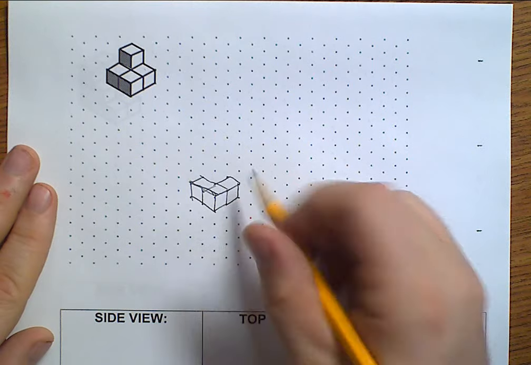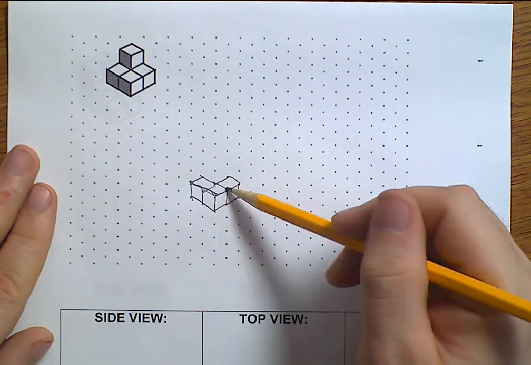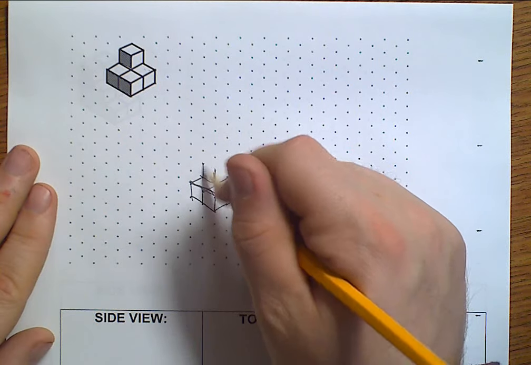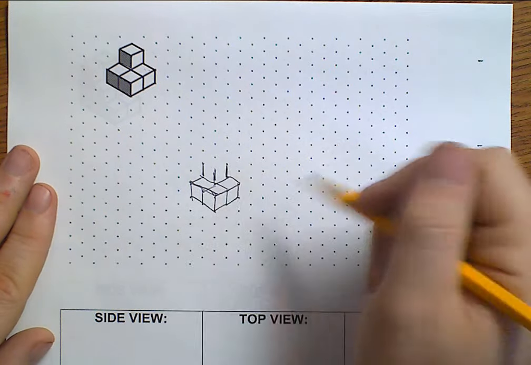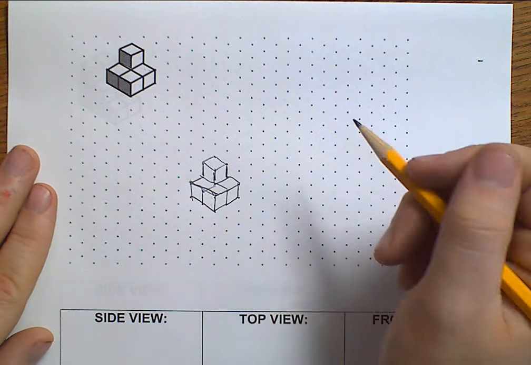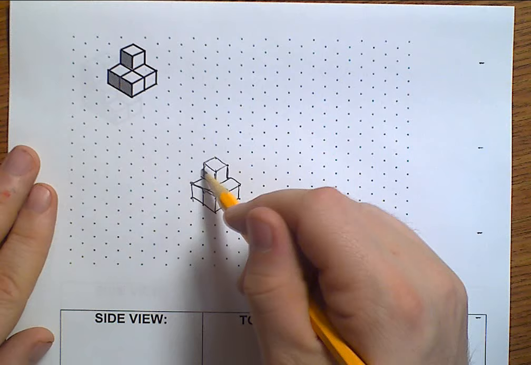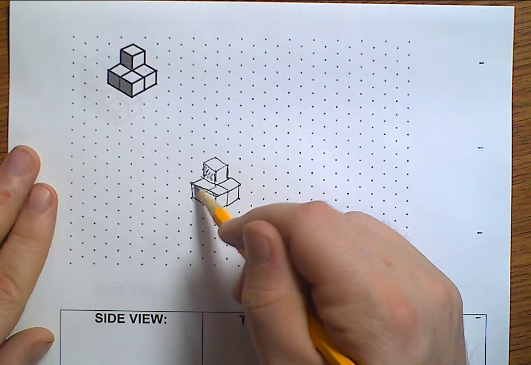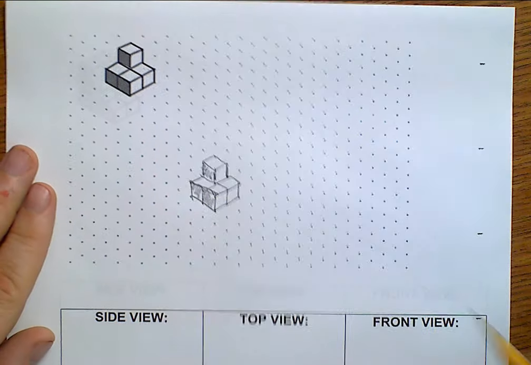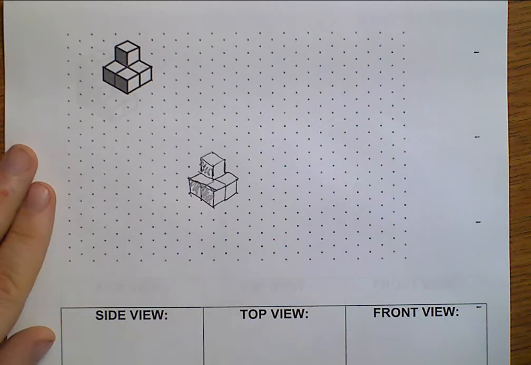So we attach this cube onto it now. Now here I've got a second layer. I've got another cube that's stacked on top. So I'm going to do the uprights for my cube, and then the roof for my cube. I'm going to go ahead and shade the side. So now I have a picture that looks just like this.